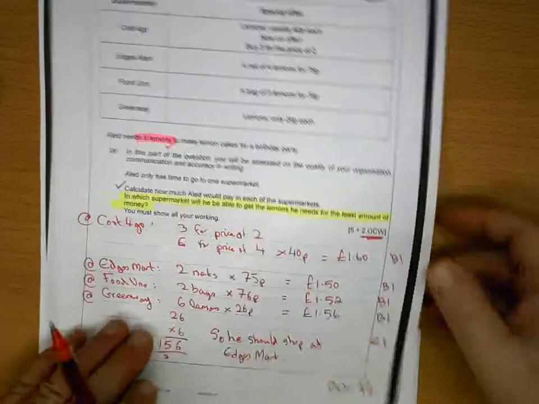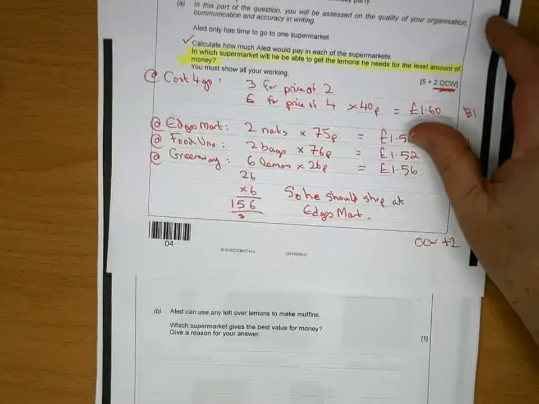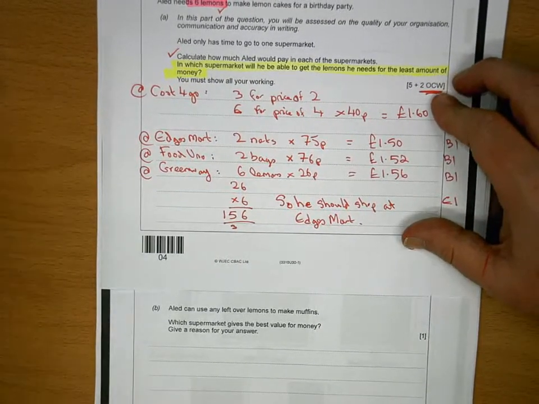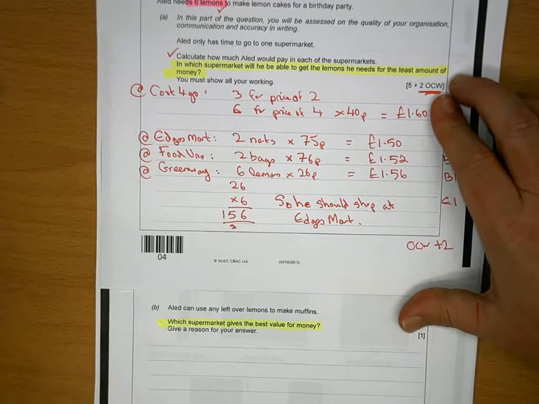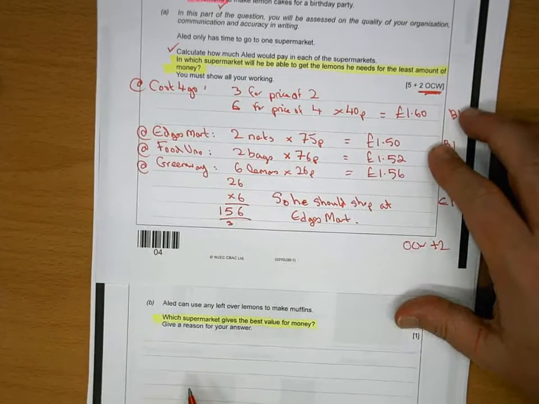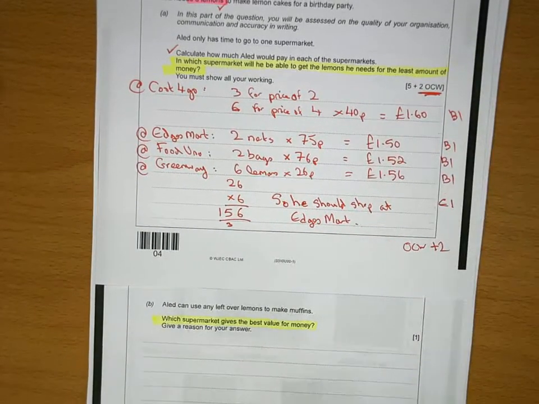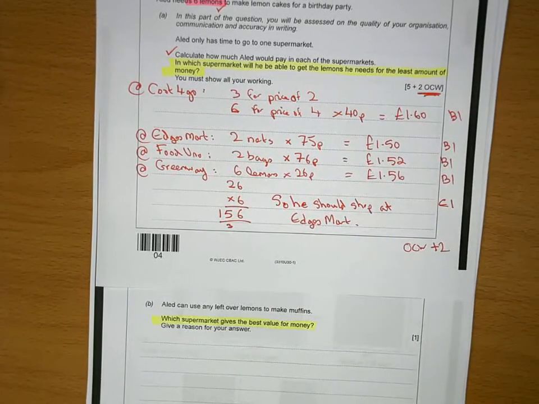Okay, part B. Allied can use any leftover lemons to make muffins. Which supermarket gives the best value for money? So now it doesn't matter that he only needs 6, it's how many more he gets for what he buys.